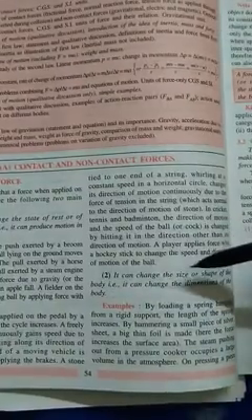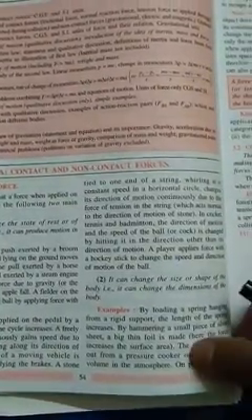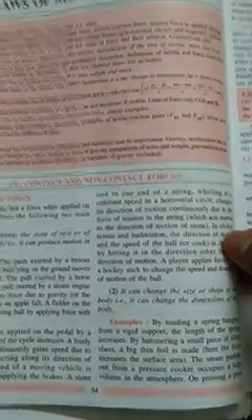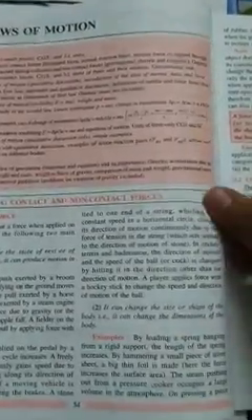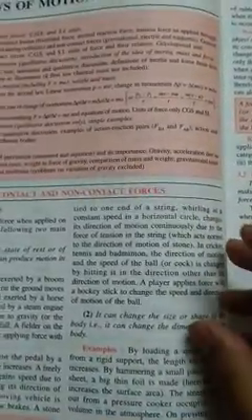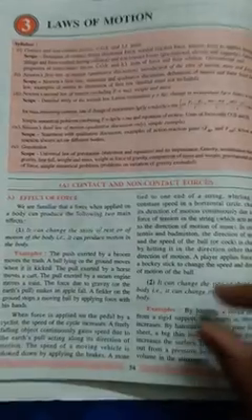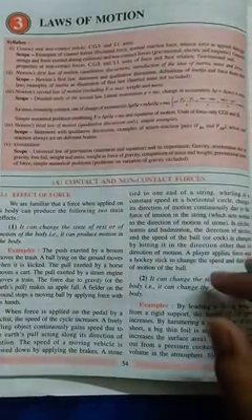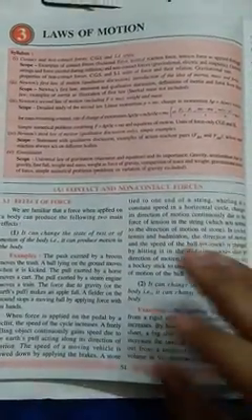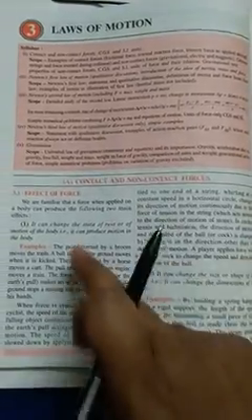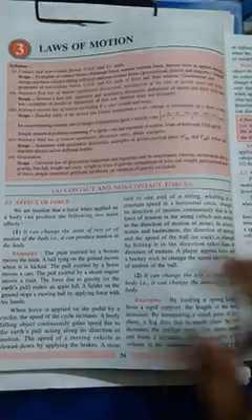Next one, it can change the size or shape of the body. Of course, it can change the size or shape also. Just look at the page of the book. I am giving a force, it is changing its shape, right? So it can change its shape or size. Here are a few examples. These are not questions for the exam, but you have to know what a force can do, and you have just done it in previous class. Means in class 8 you have already done this.